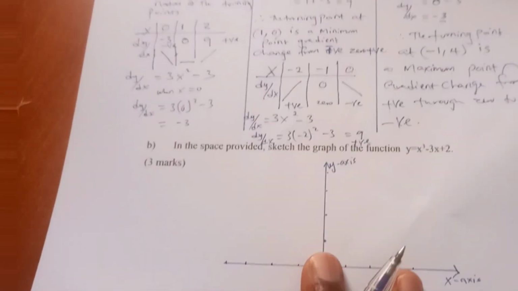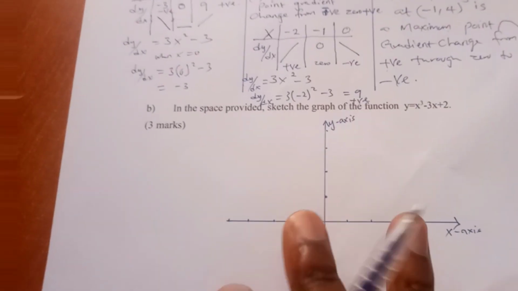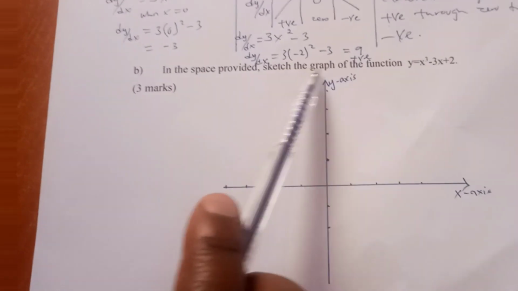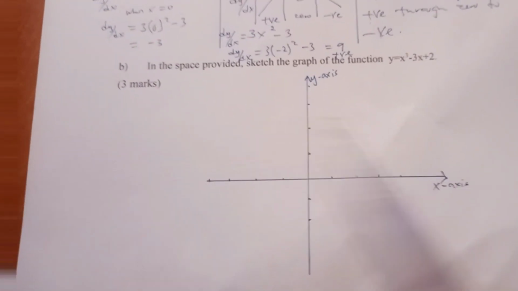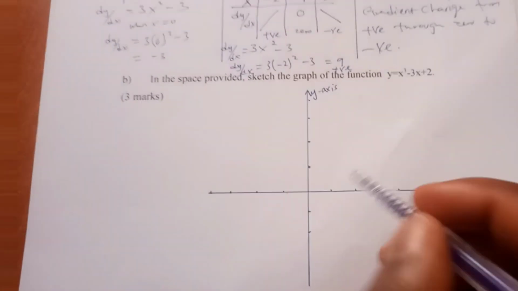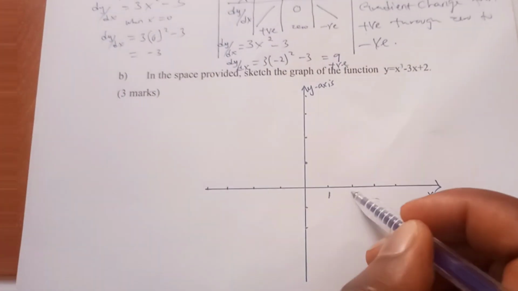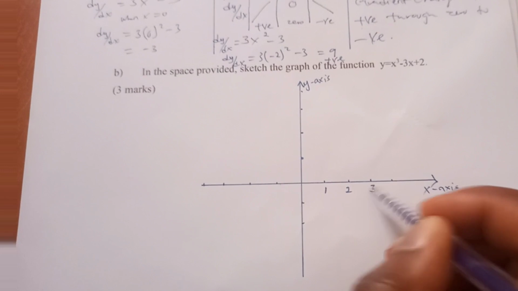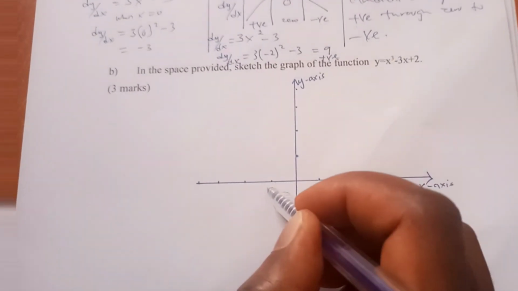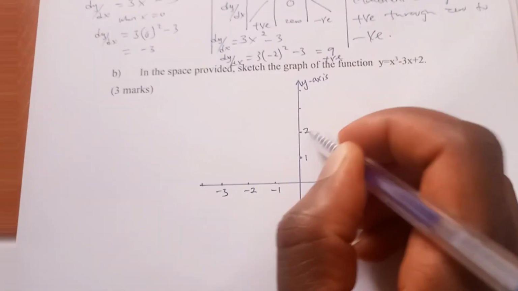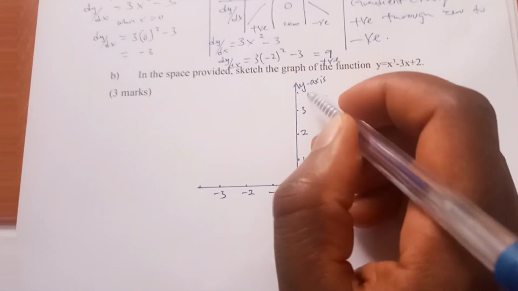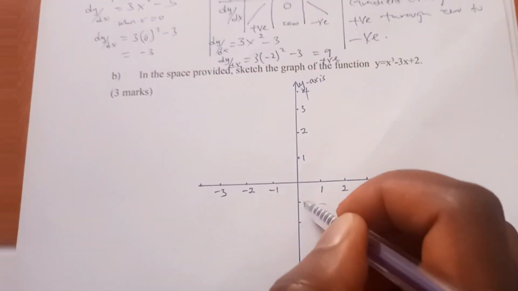So finally, it is on curve sketching. For us to sketch a curve of the equation given, we have an axis there. There are things we are supposed to have for curve sketching. We are supposed to have the turning points, and we have already identified them. Then we are supposed to know their nature.